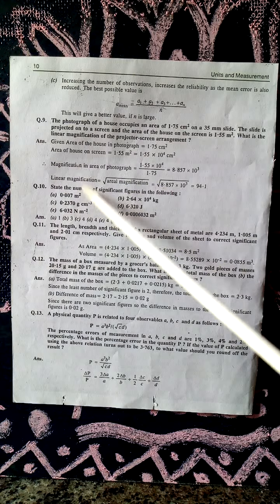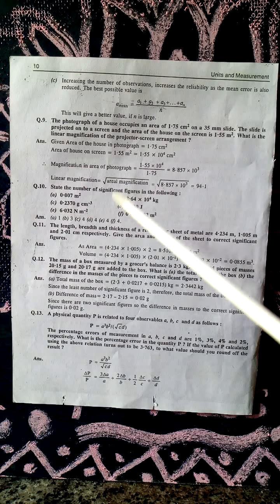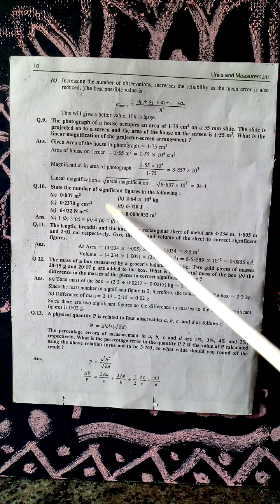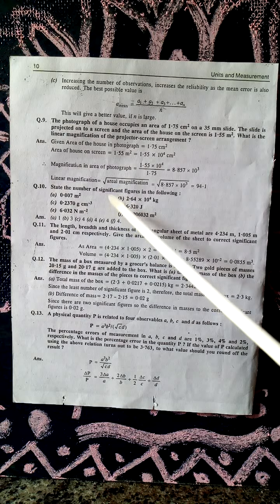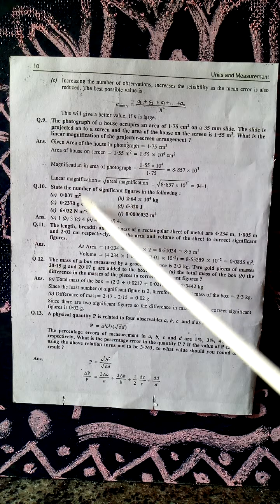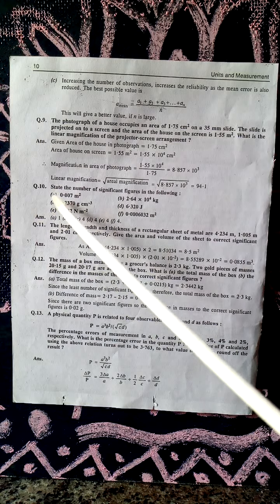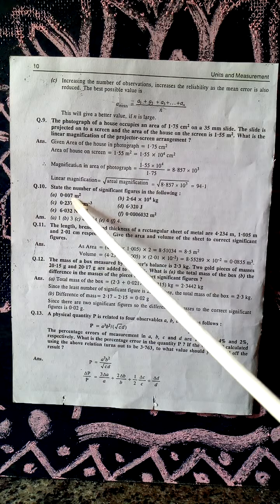Next, state the number of significant figures in the following. While solving this type of question, you must know the rules for significant figures. If you are thorough in the rules of significant figures, then you can go for this. Now here, the first question: 0.007 meter square.